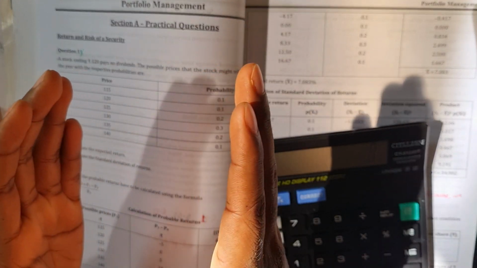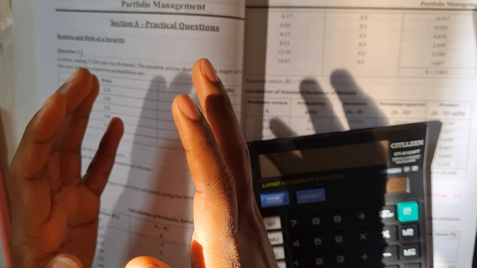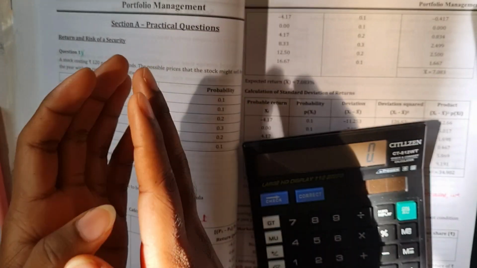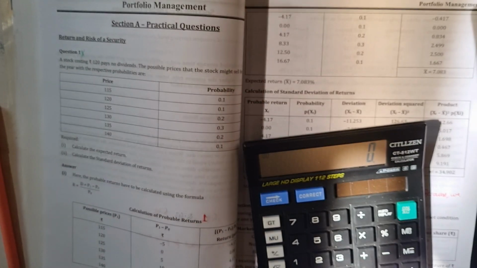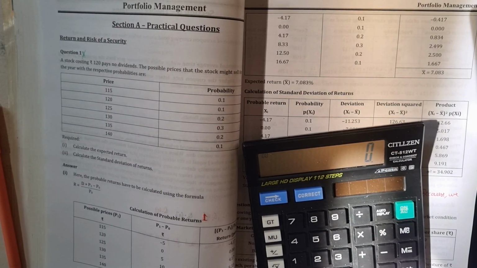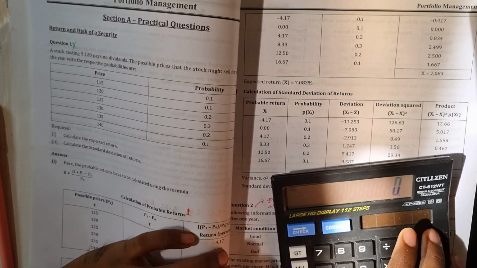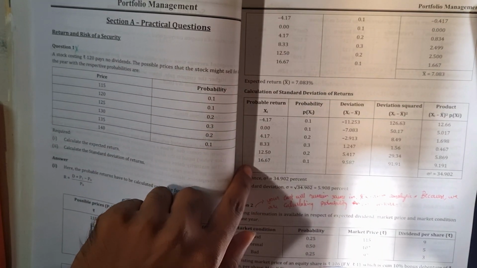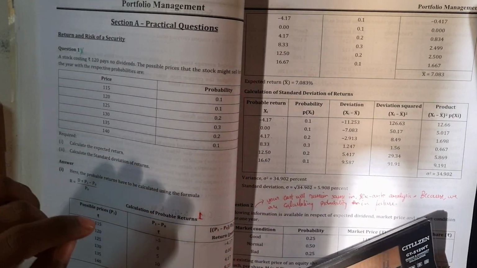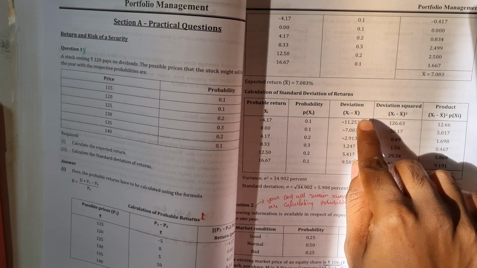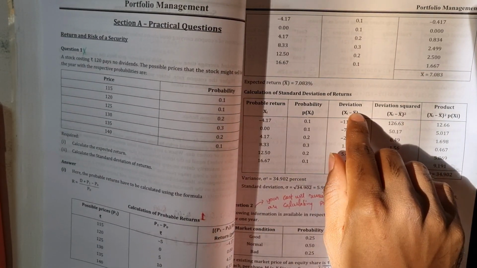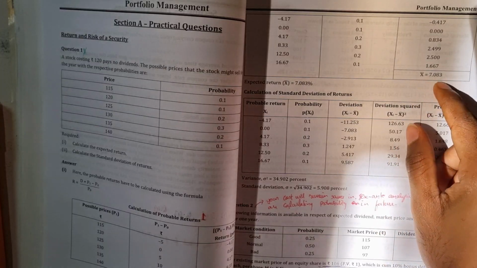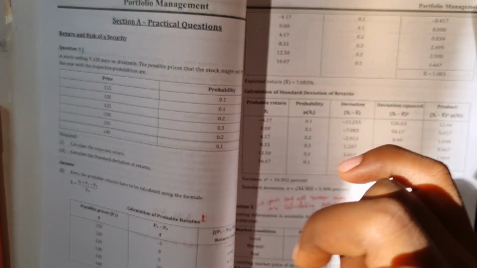How much will the actual return fluctuate from the expected return? How will we do it? We take our probable return and subtract x bar. What is my x bar? My x bar is 7.083. We take x minus x bar.